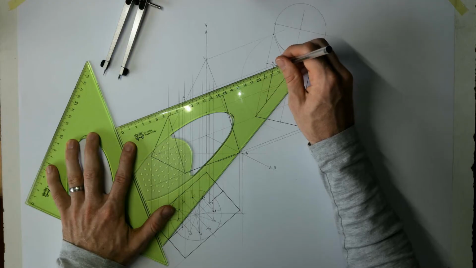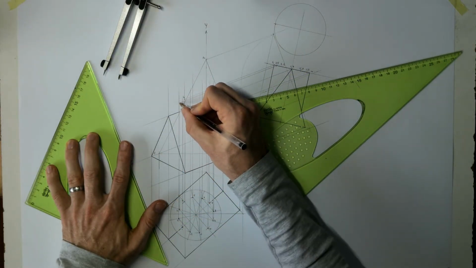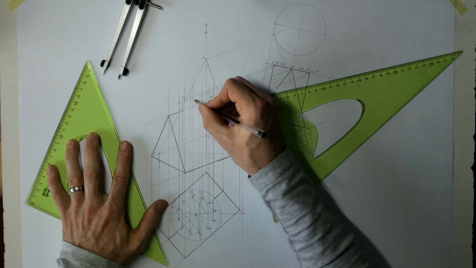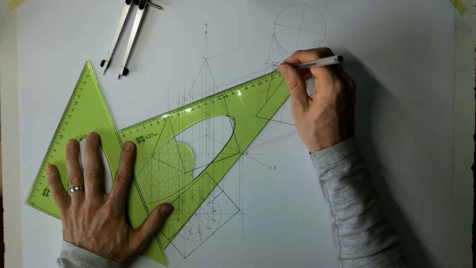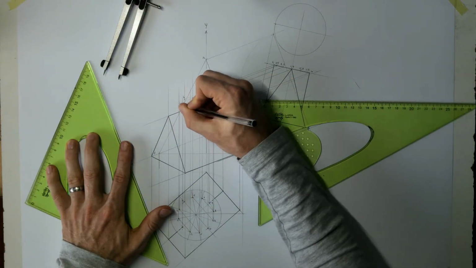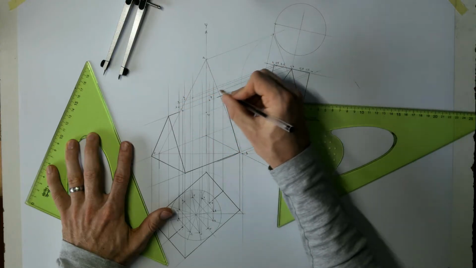Okay, let's continue on with the rest. So we've got 5 and 3. Here's 3 coming up. And I've got 5 coming up. I've got 6 and 2. So there's 2. And 6.